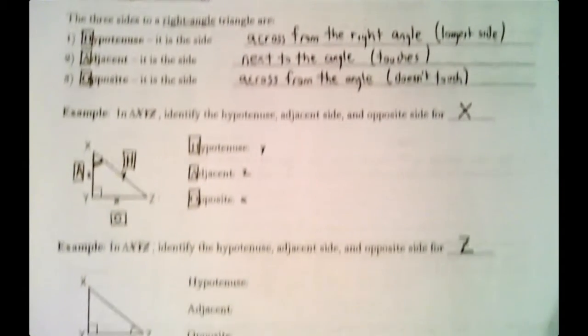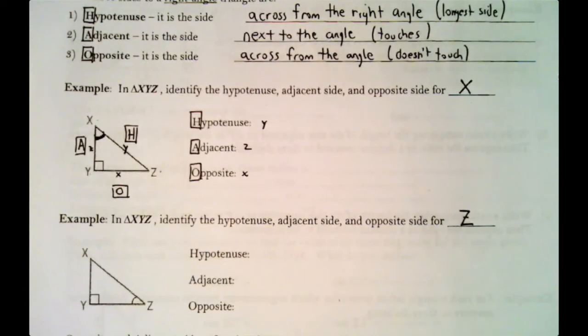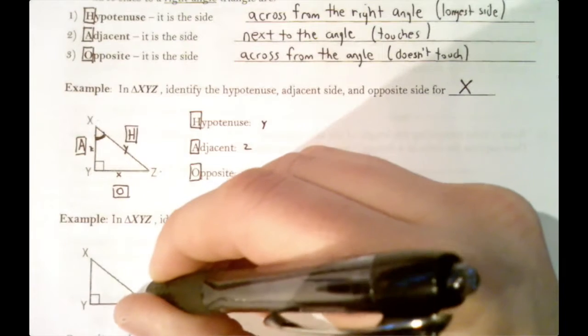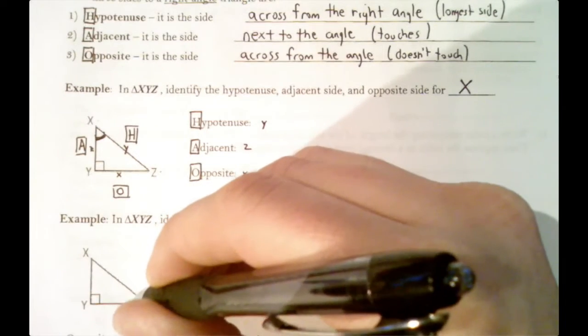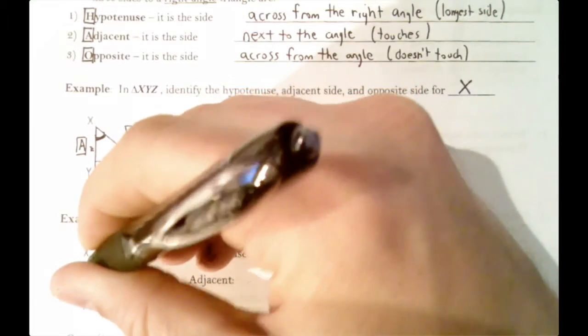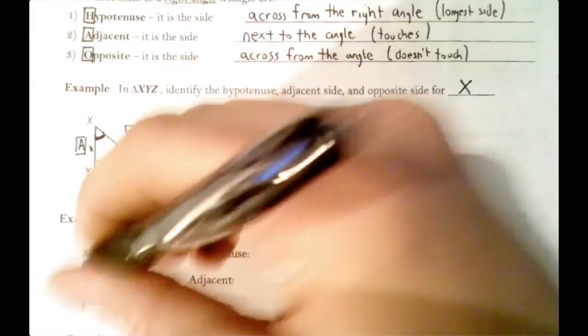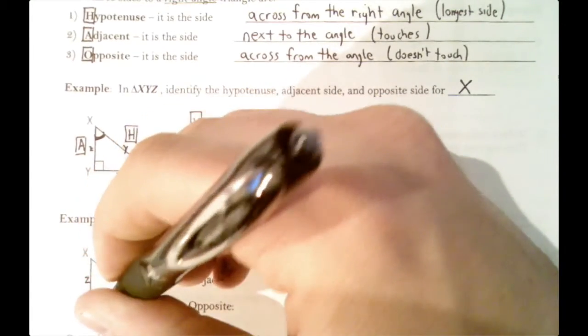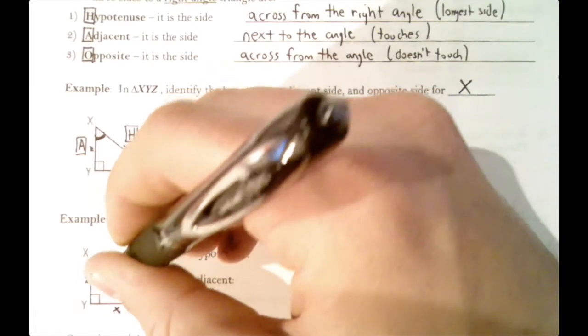All right, so let's try to label the triangle from Z. So this is angle Z. This is X, this is Z, and this is y. Same as in the last triangle, because it's the exact same triangle, so it has the exact same side lengths.